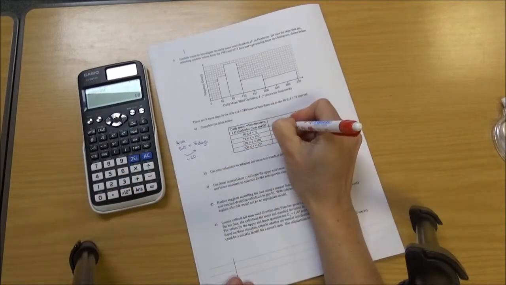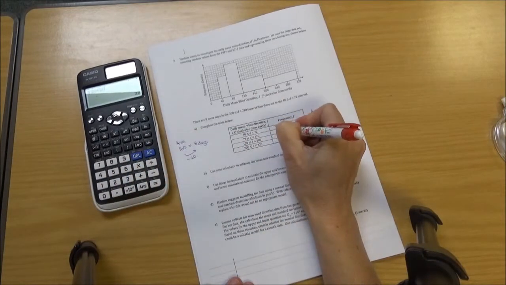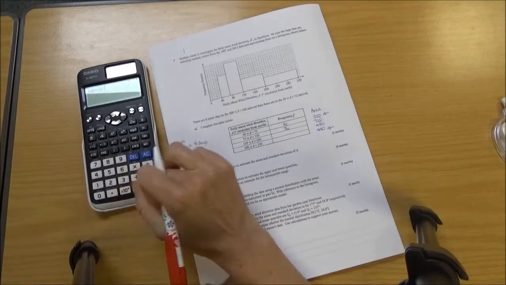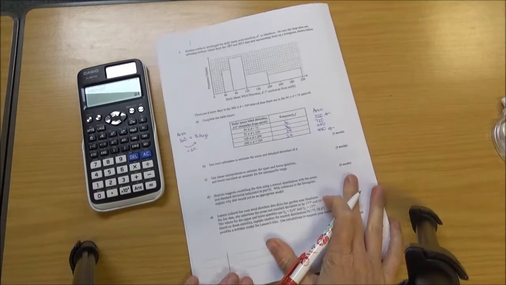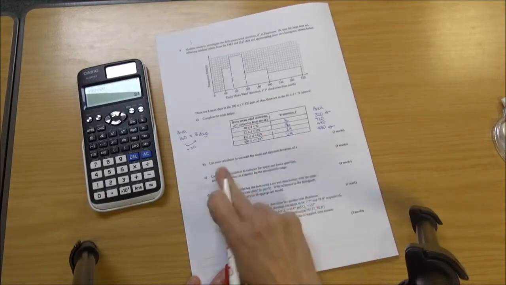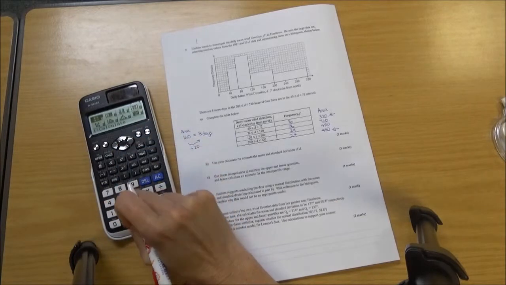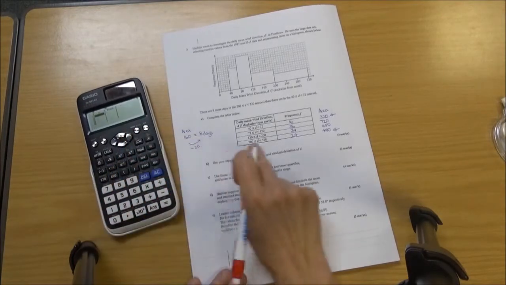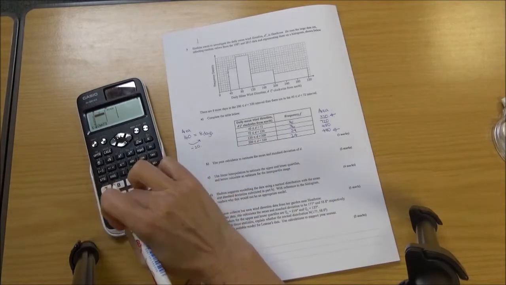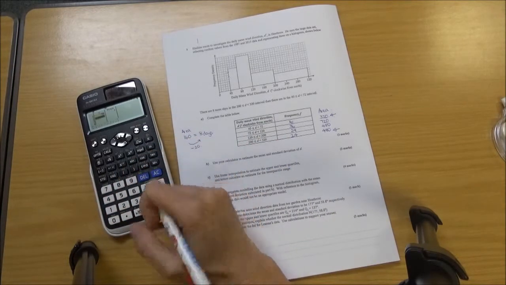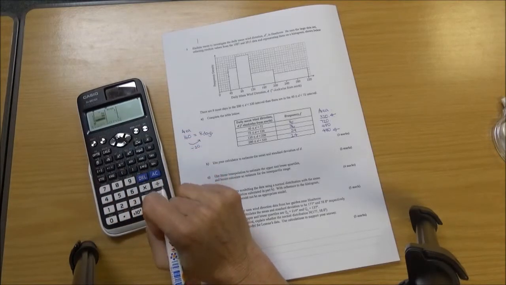So we've got 16, 36, 24 and 24. Once we've got this table of values, it says use your calculator, so we can just menu number 6, 1 variable. We need the midpoints of these. We can get the calculator to work out for us by adding the endpoints and dividing by 2.